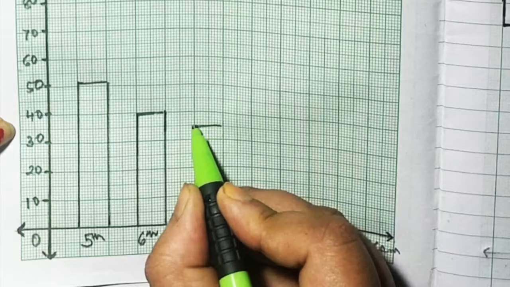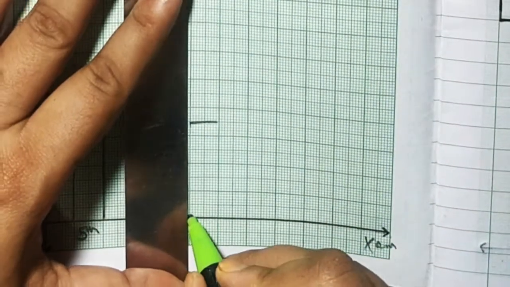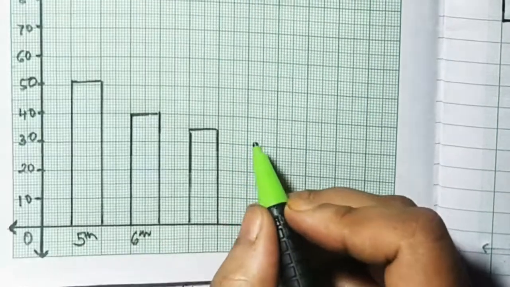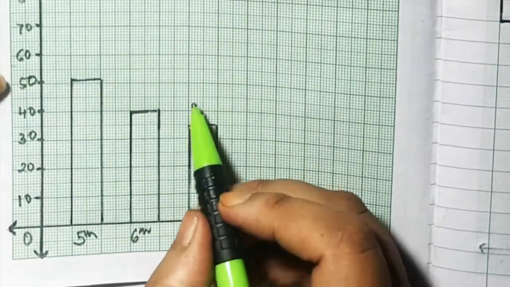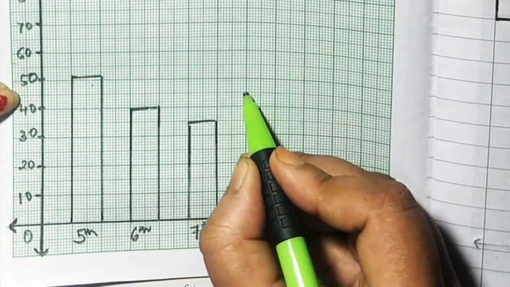The 8th is 45, so it will be between 40 and 50.